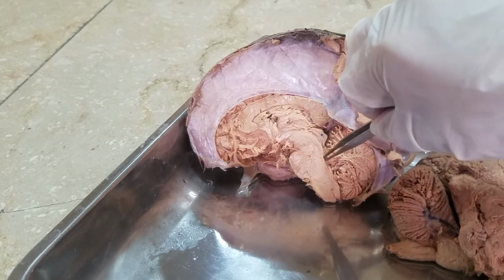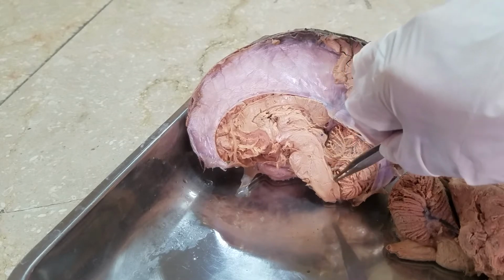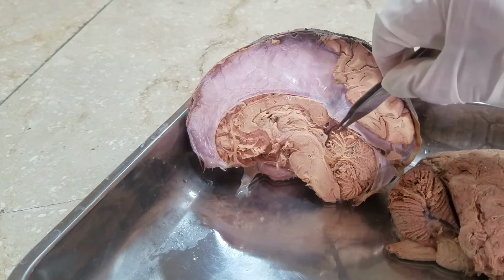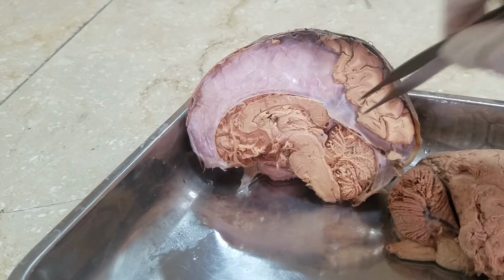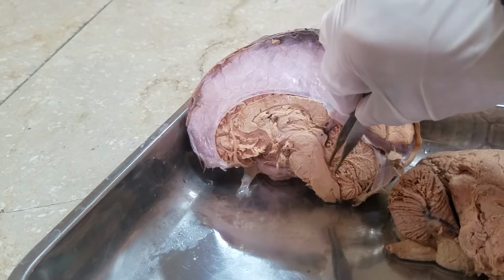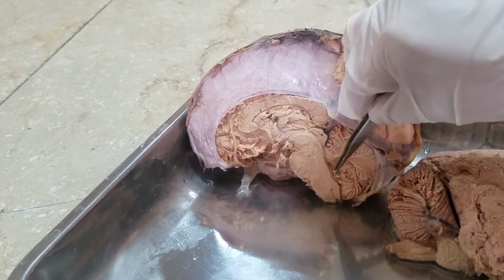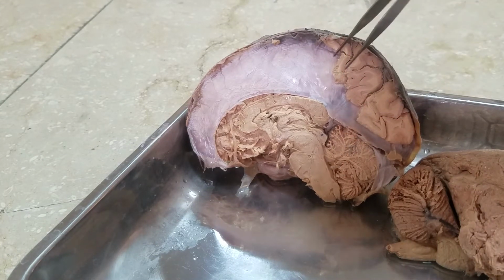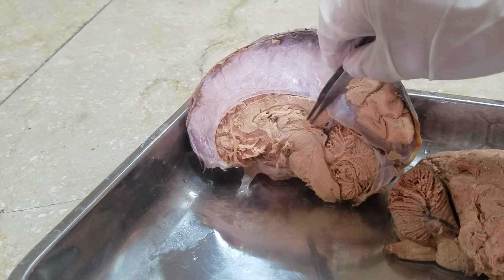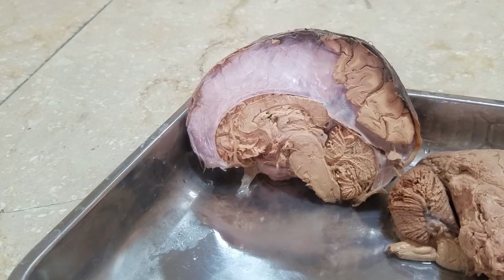This is the cavity of the fourth ventricle, the floor of the fourth ventricle, and then the roof formed by the superior and inferior velum. These are the arbor vitae of the cerebellum. All of these structures are shown over here. This part, slightly bluish, is the choroid plexus of the fourth ventricle, and over here it is removed, but there is a small structure over here. This is a part of the choroid plexus of the third ventricle.